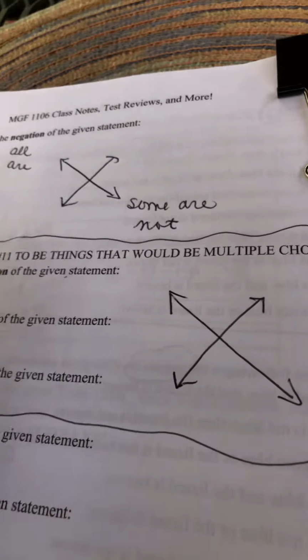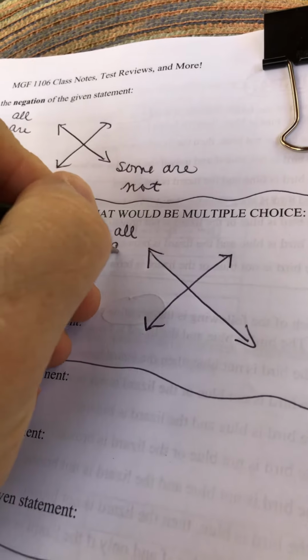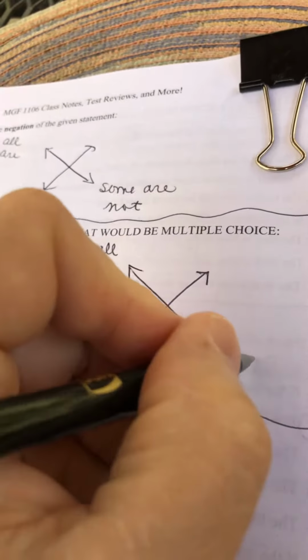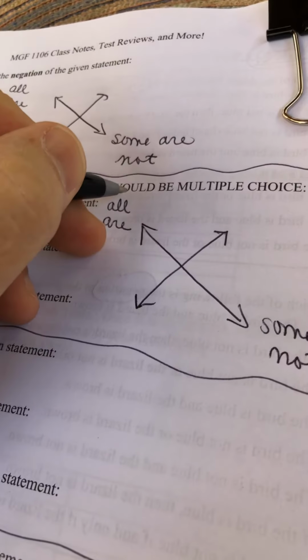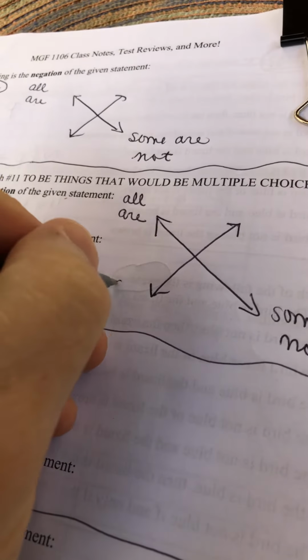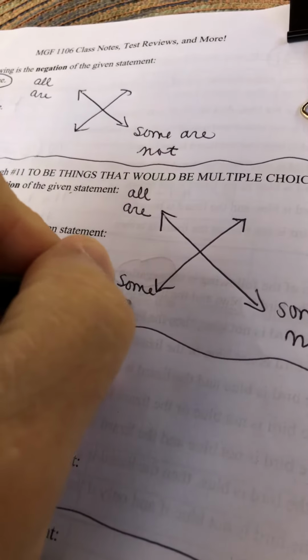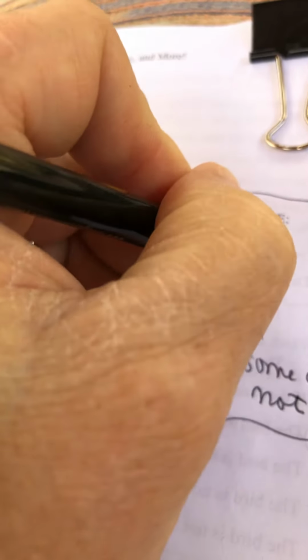And to negate quantified statements, all are will negate to some are not, and vice versa. And some are will negate to none are.